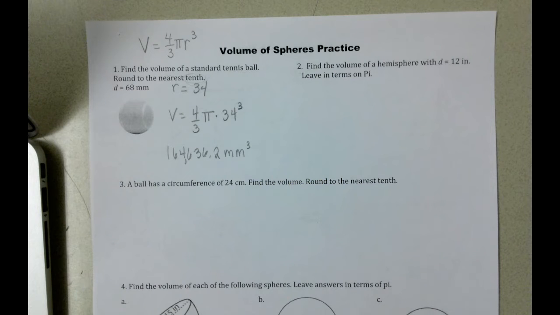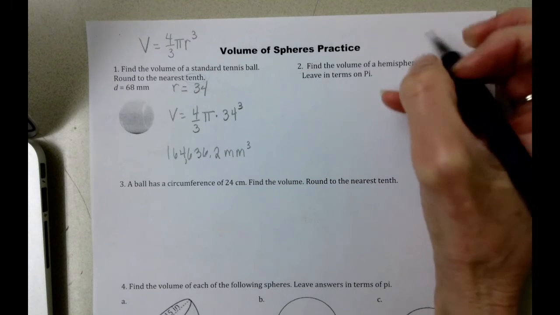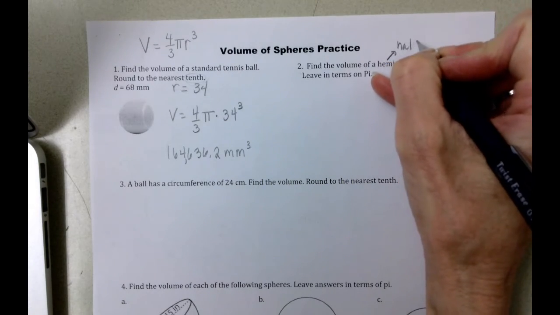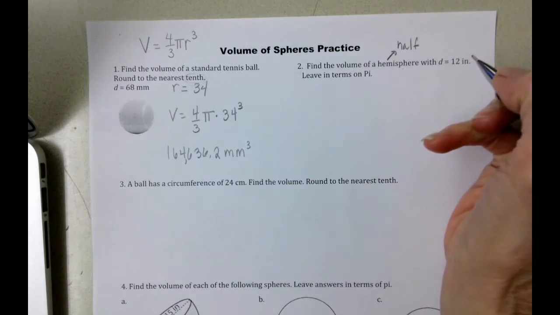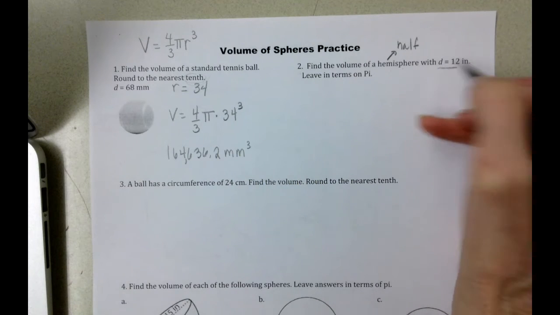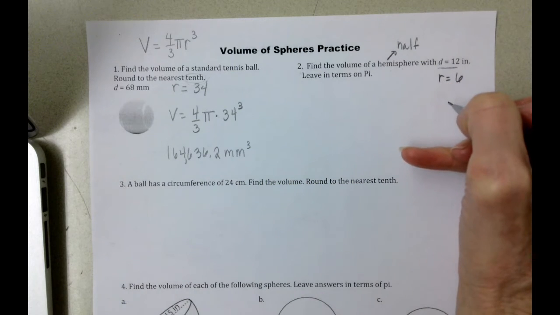Problem 2. We want to find the volume of a hemisphere with D equals 12 inches. Leave answers in terms of pi this time. So in this particular problem, first of all, we need to know that a hemisphere is half of a sphere. The other thing that's really important to notice is, again, we've got the diameter is 12, but we need the radius for our formula.